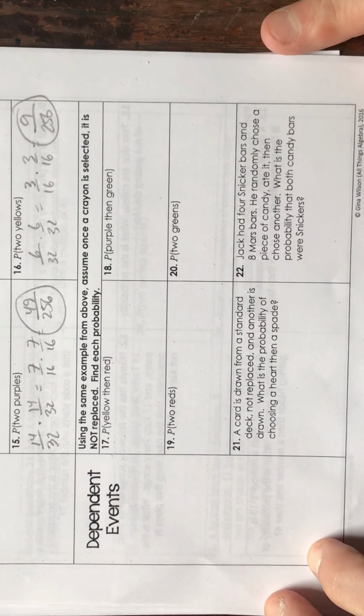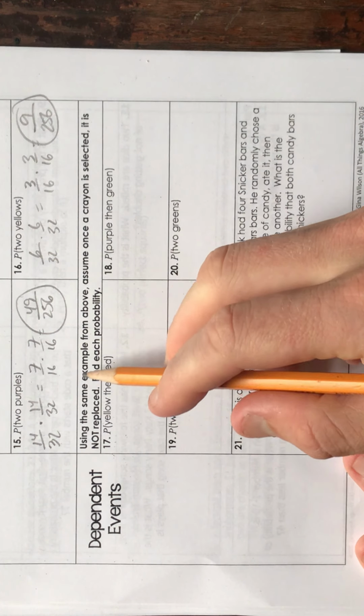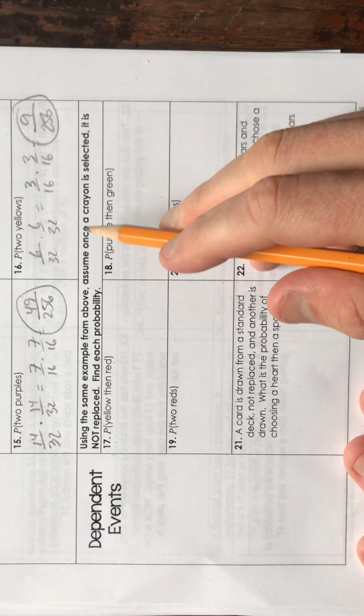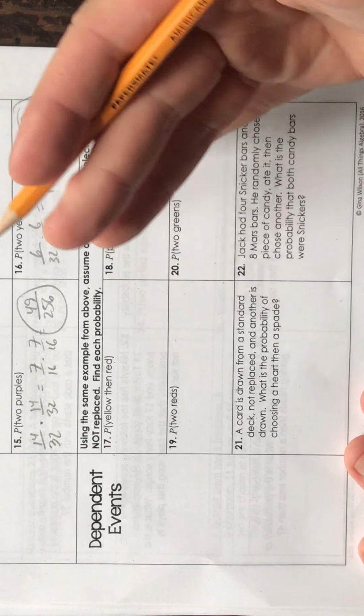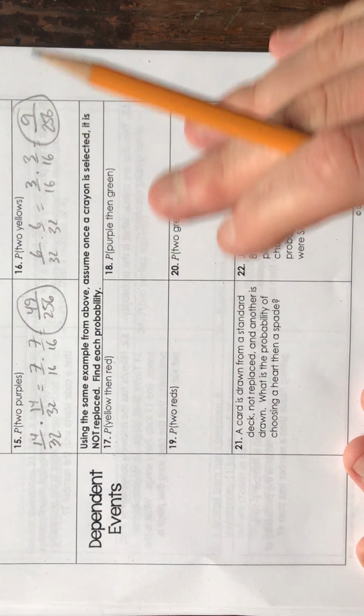So with dependent events, we're going to use the same example from above, but assume that once a crayon is selected, it is not replaced. So that's the key here. It's not replaced. So what's that going to do? It's going to make our total go down, right? After we select a crayon, we're going to go from 32 down to 31. So we have to make an adjustment on that second probability.